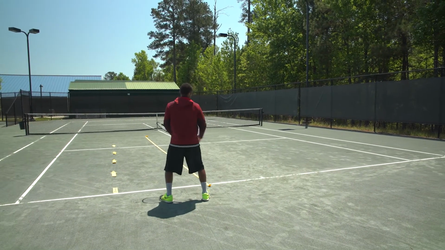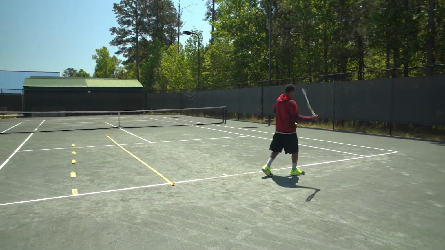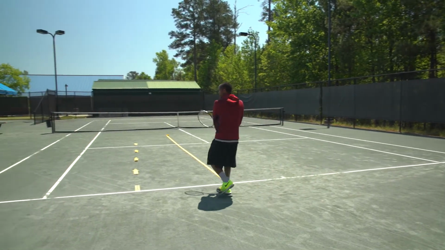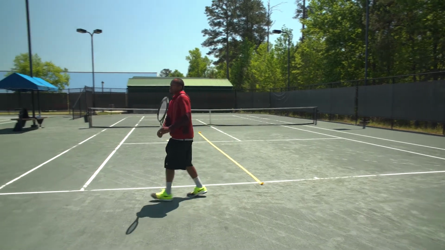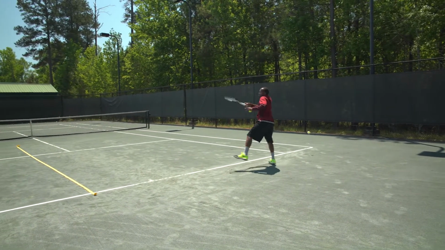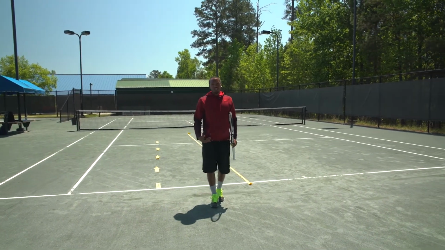When you start hitting balls to the middle of the half, now they actually have to move a little bit. Definitely if you're over here and then you hit to the middle of the half on the other side, they have to move. There's a lot more movement your opponent has to do. When you start hitting balls to the outside, now your opponent is really running. They're stretching. Now it's making it more challenging.